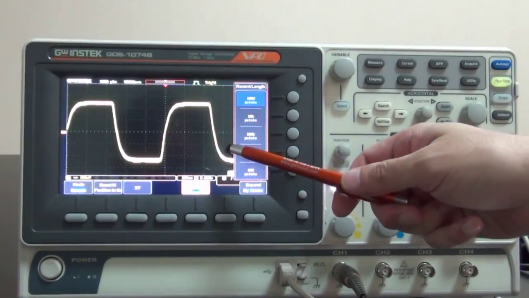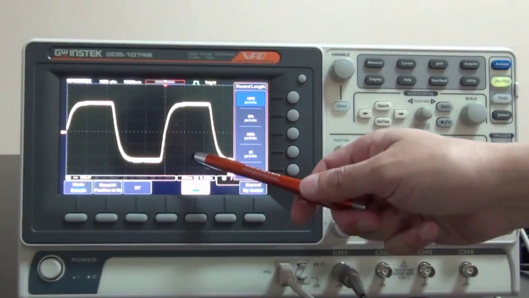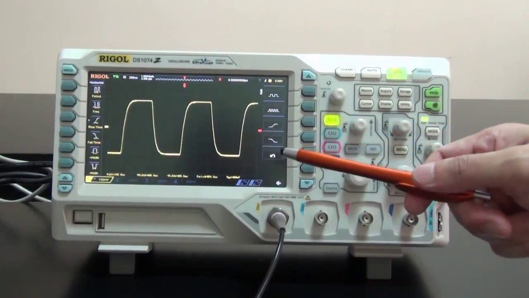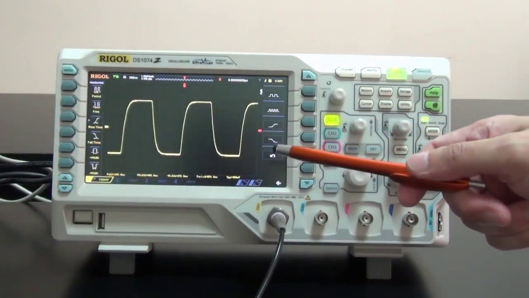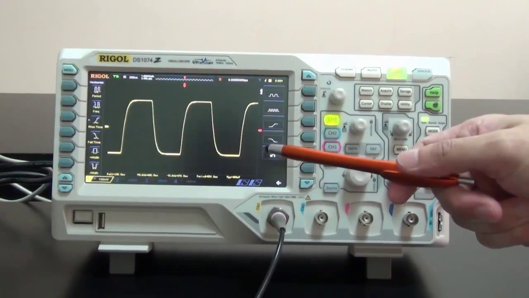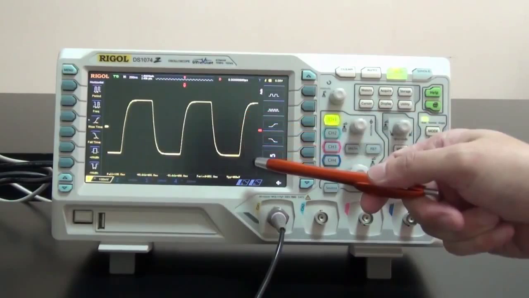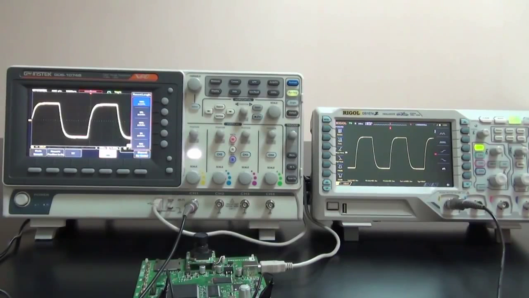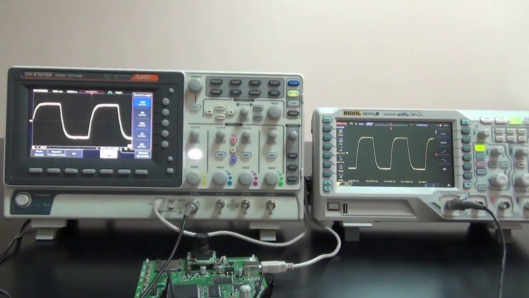You can see there are stable signals and a burst signal. Now let's take a look at DS1000Z. Its waveform update rate is 30,000 waveforms per second. Here we can see only the stable signal, but the burst signal is rarely seen. These results show that the GDS 1000B can capture and display the burst signal more clearly than the DS1000Z due to the high waveform update rate.